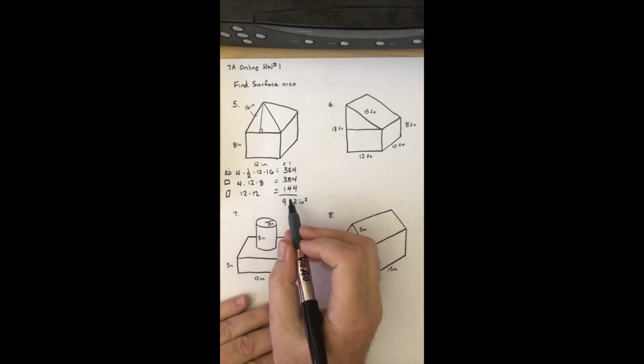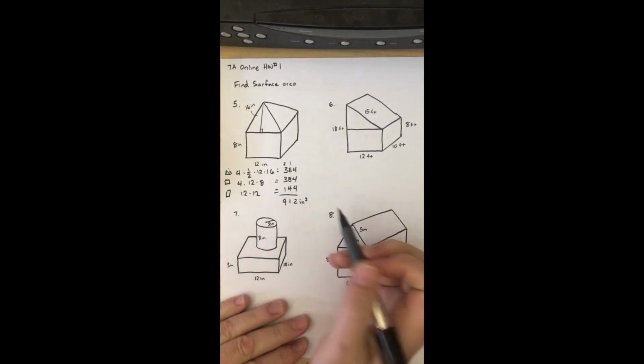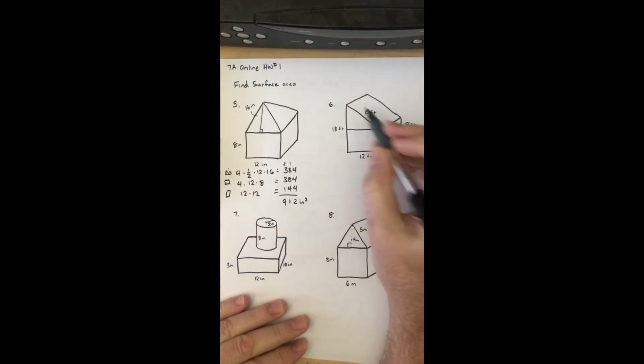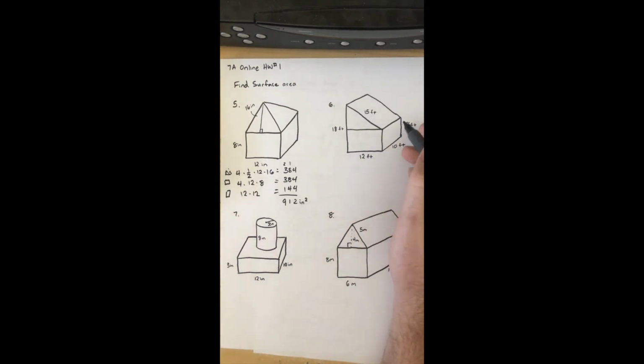Okay, so the answer to number 5 was 912 inches squared. Okay, looking at number 6, I have a triangular prism sitting on top of a rectangular prism. Of course, the bottom of the triangular prism and the top of the rectangular prism are no longer a part of this problem because they're now on the inside.